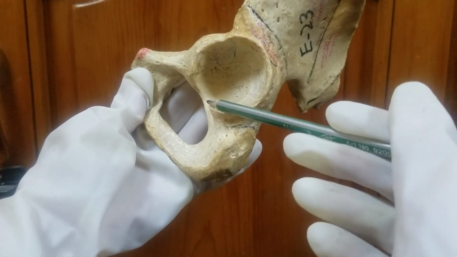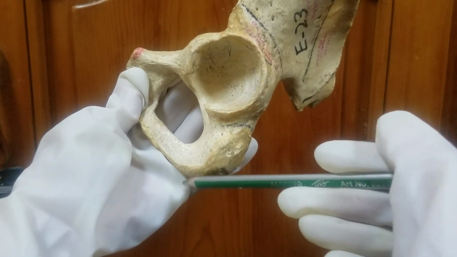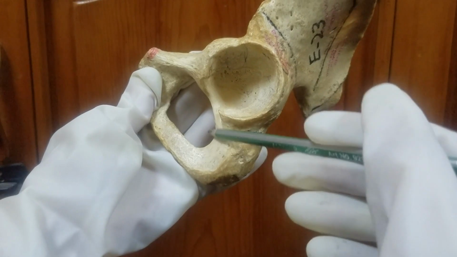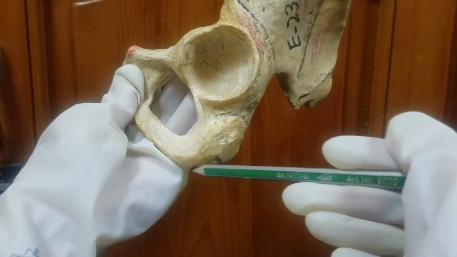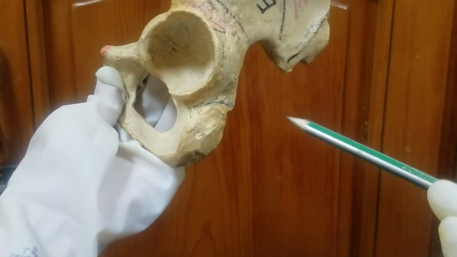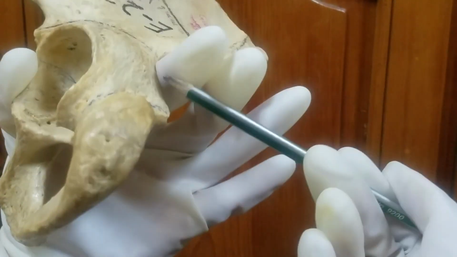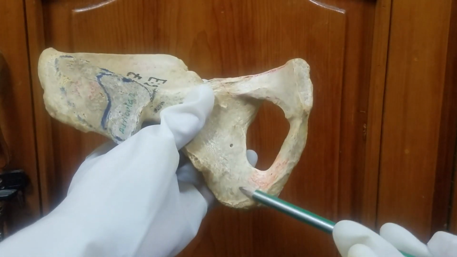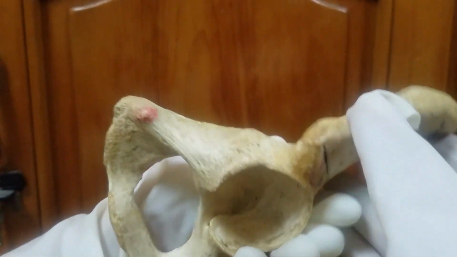It has two ends, an upper end and a lower end, and it has three borders: the anterior border, the posterior border, this one, and the lateral border. And it has three surfaces: the femoral surface, this one, a dorsal surface, which will be in contact with the gluteal surface, and a pelvic surface. We'll talk about them in detail. First of all, the upper end.